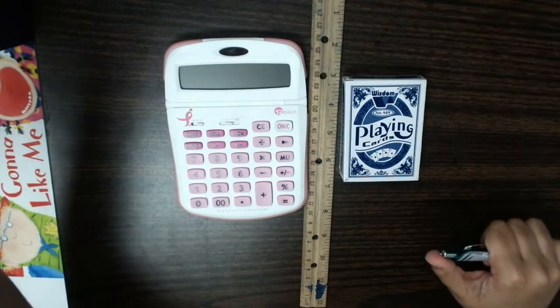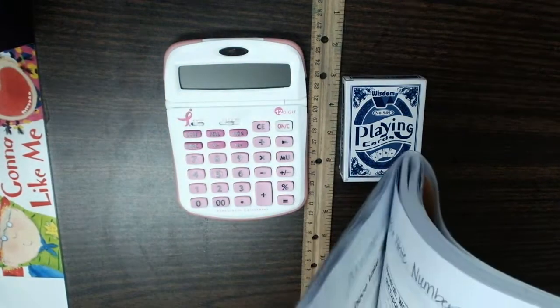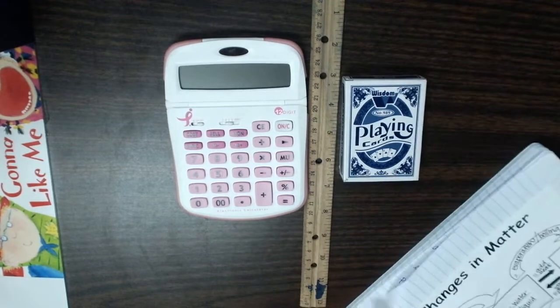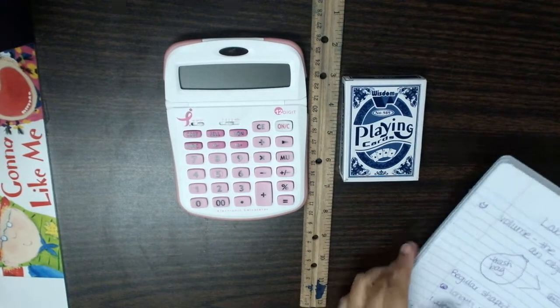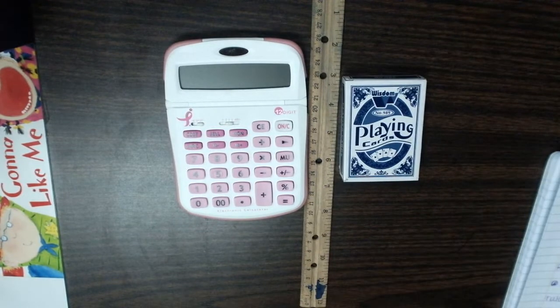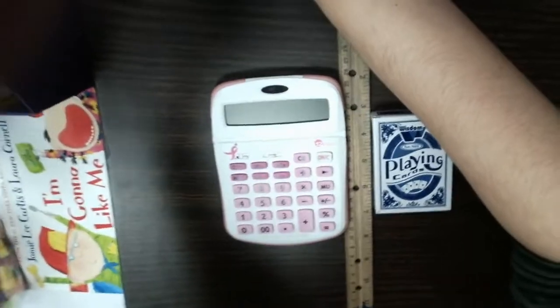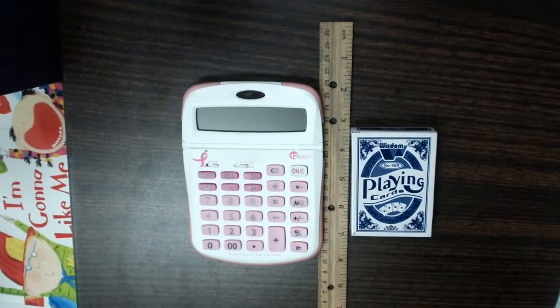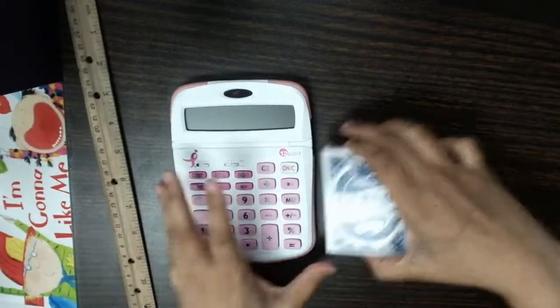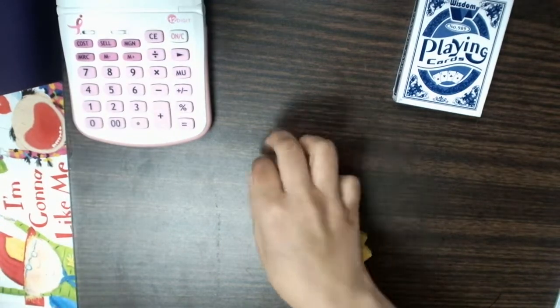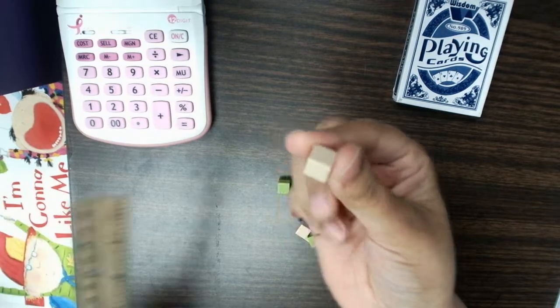So in your journal, I had you write some notes. And so we're going to fill it in. I'm going to just put my journal to the side. So the thing about volume is you have a length, a width, and a height. So let's just focus on these. This is a centimeter, by the way.